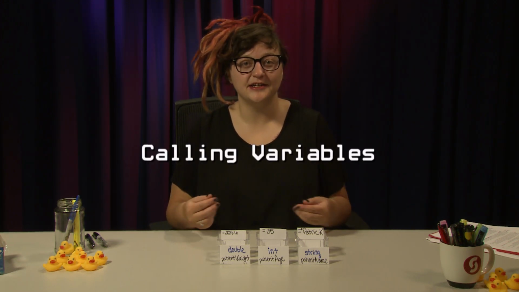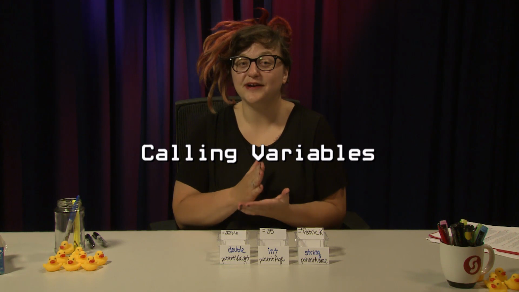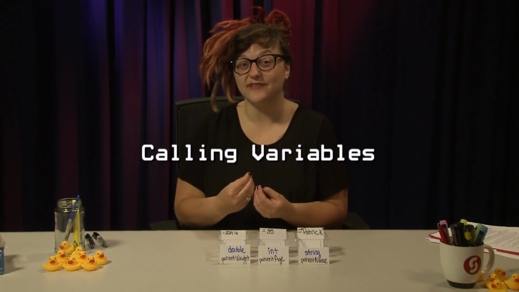So the very last way we interact with a variable is by calling one. So when we call a variable, we're calling it by its name in order to retrieve its value. It kind of looks like this. patientName. When we call a variable by its name, the computer returns the value that's being stored within that variable. Then we can use it for a calculation, a report, display it to the user, whatever we want. So those are the main ways that we interact with variables as programmers.